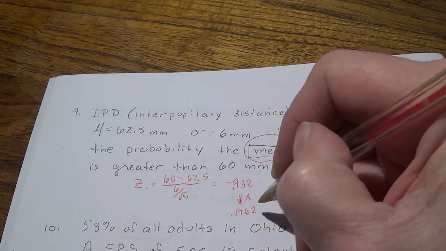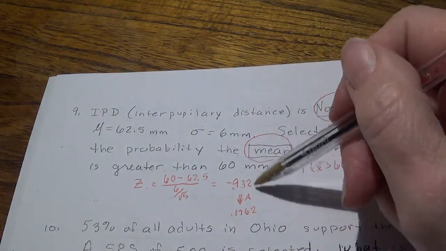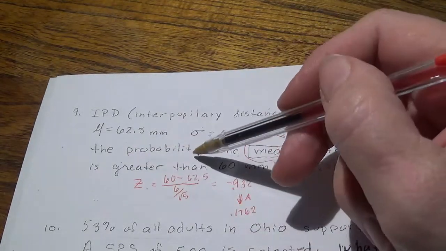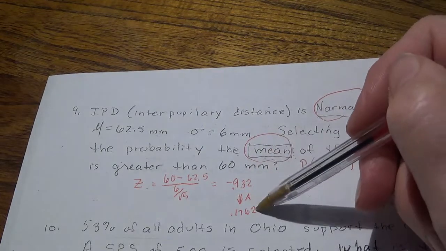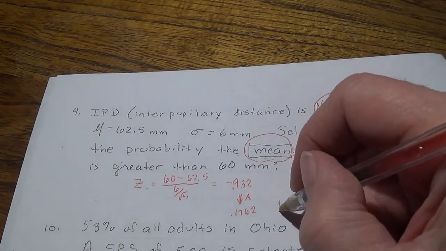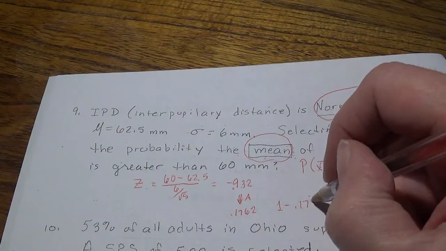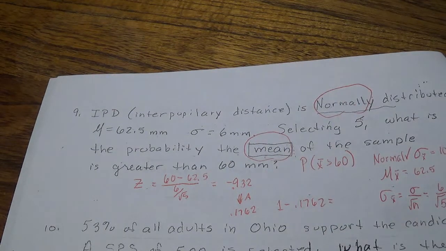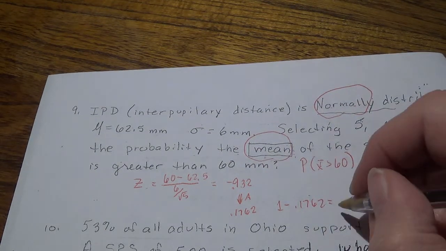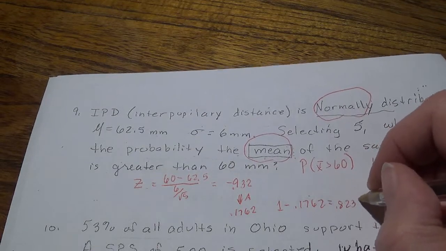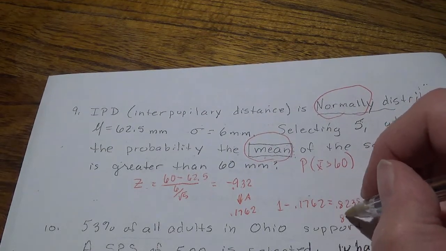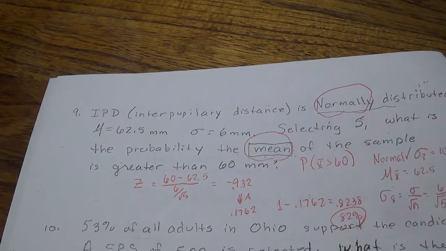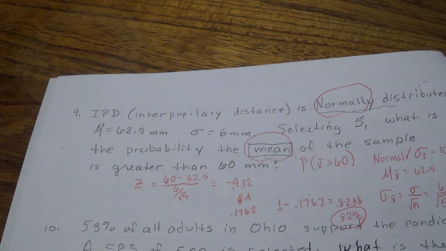0.1762. So are we going to accept that, or do we need 1 minus that? Greater than. Remember, the chart tells us less than, so we are going to do a 1 minus. All right, hopefully you did that as well. 0.8238 is like an 82% probability of that sample having a mean greater than 60.